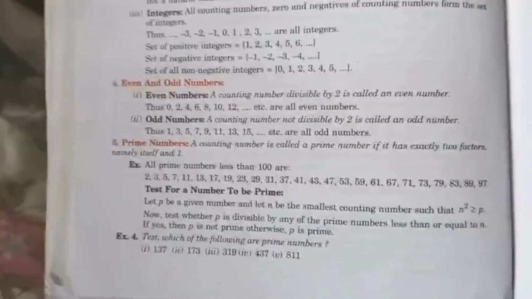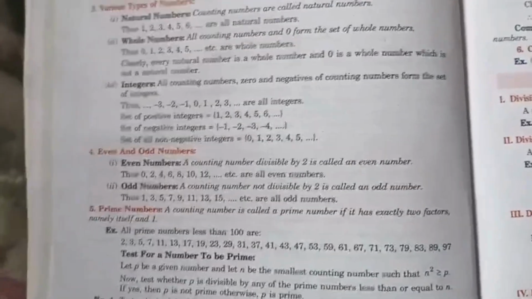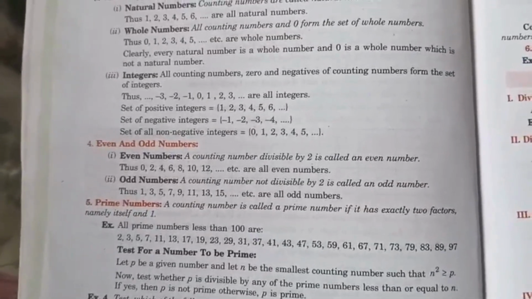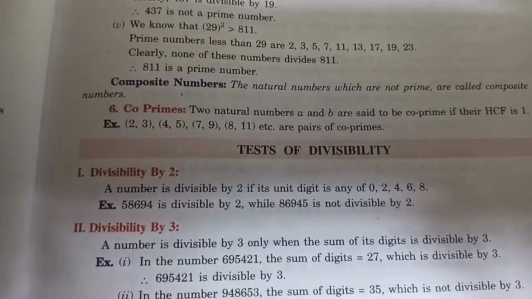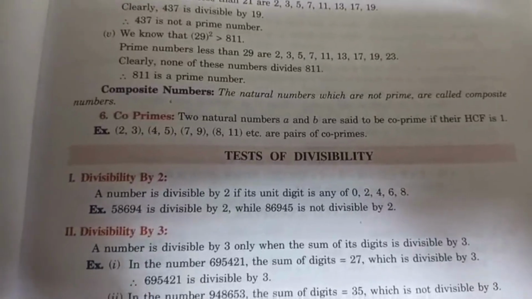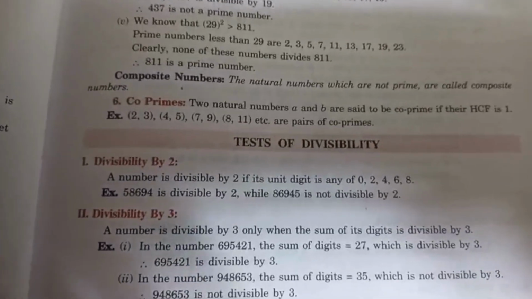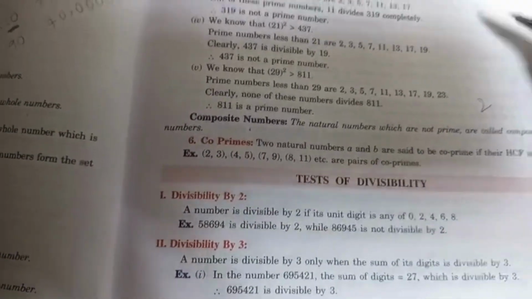Notice that 2 is the only even prime number. Every other even number has more than 2 factors. Now let's understand composite numbers. A composite number is a number that has more than 2 factors. Remember, prime numbers have exactly 2 factors and composite numbers have 3 or more factors. Examples: 4, 6, 8, 9, 10, 12, 15, 21.